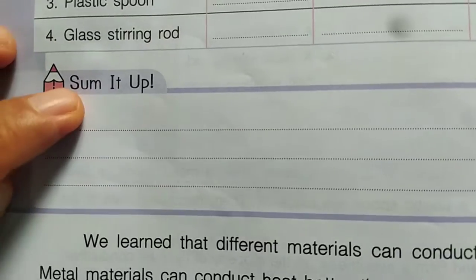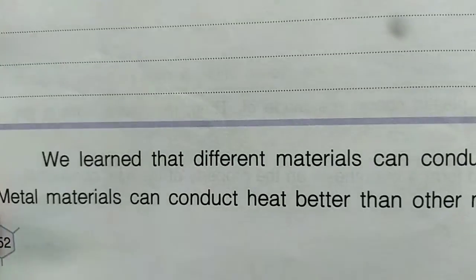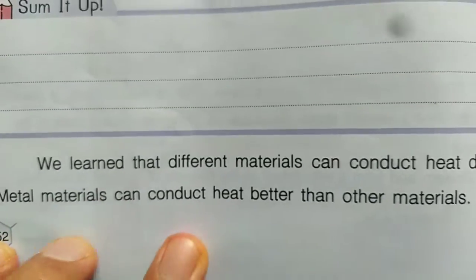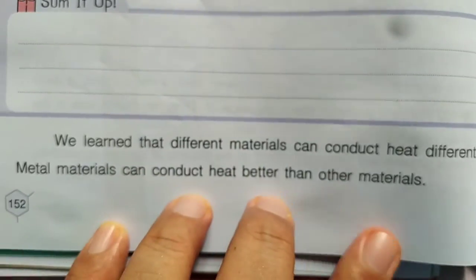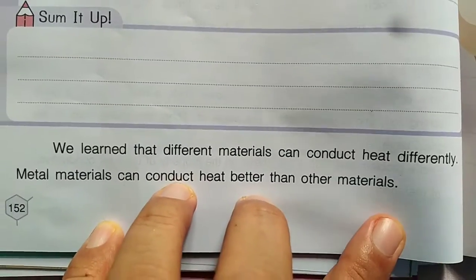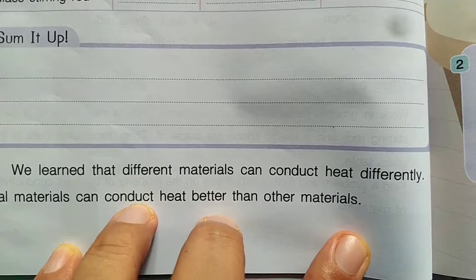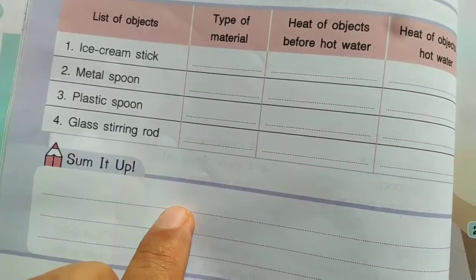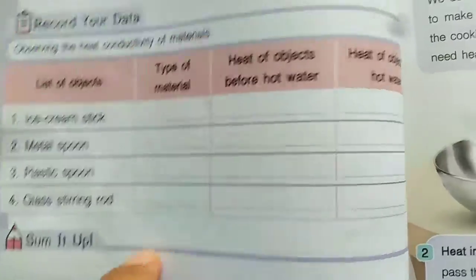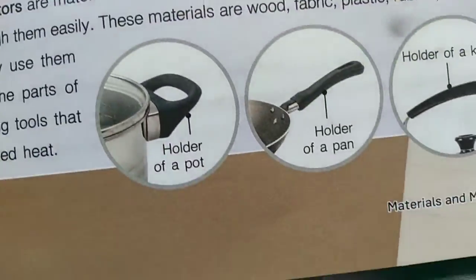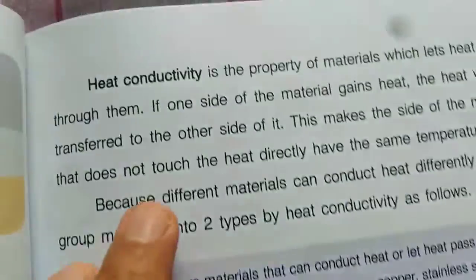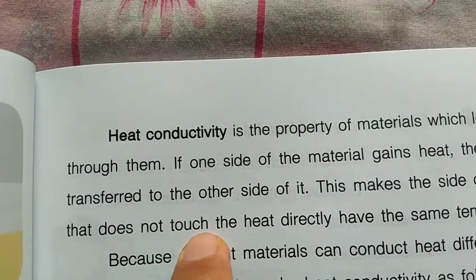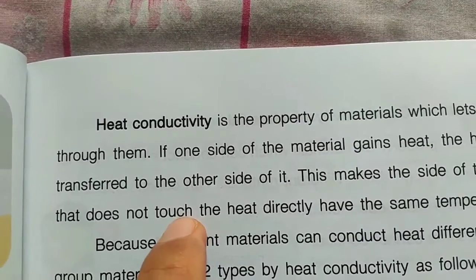But this one is easy to do. Once you understand it here, we learn that different materials can conduct heat differently, and metal materials can conduct heat better than other materials. Then you will be able to sum it up. For you to be able to answer this activity, learn more on the next page, page 153, about heat conductivity, or what is heat conductivity?